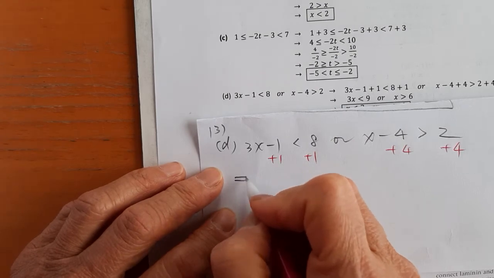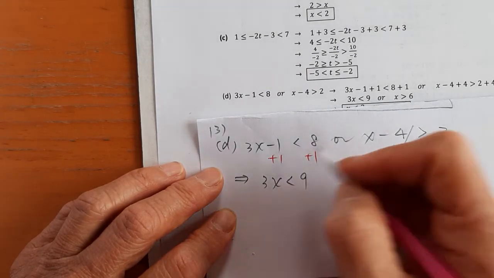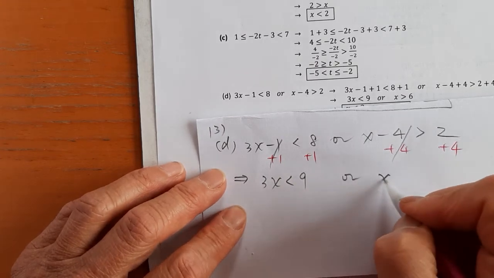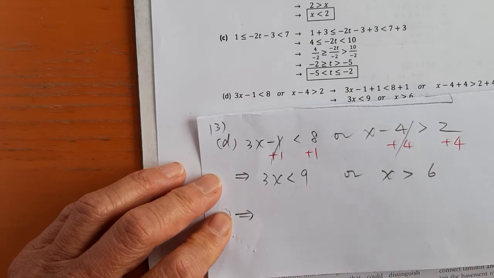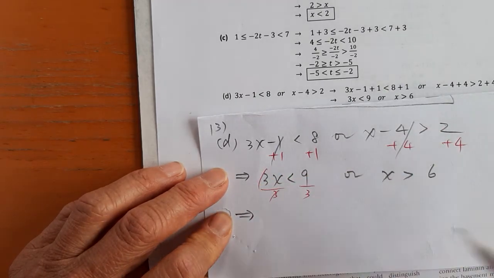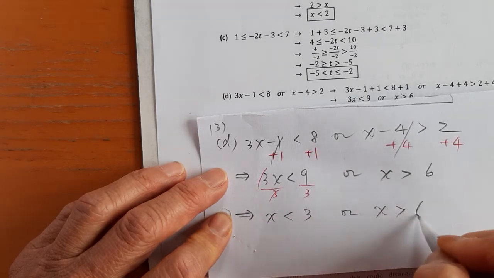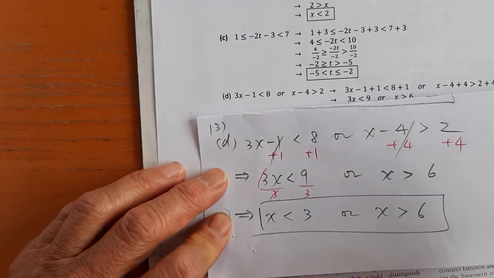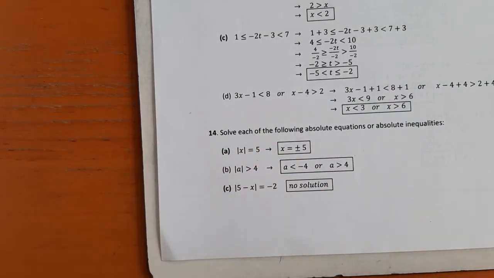So you will get 3x less than 9, or those cancel, x greater than 2 add 4 is 6. Then you divide by 3 on the left. So cancel, you get x less than 3 or x greater than 6. That's the solution. And question 14.